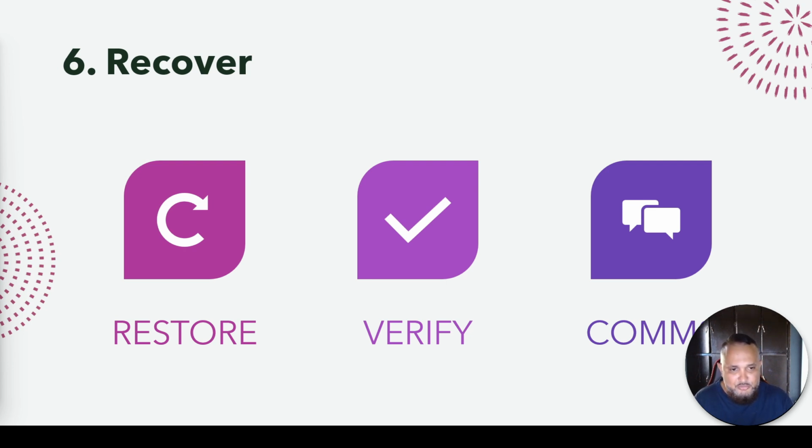Let's say you did a backup today and tomorrow you're hit with a cyber incident. Chances are you didn't get around to verifying that data. So now you need to verify the integrity of the data, the consistency, make sure it's up to date, it's relevant, and stuff like that.